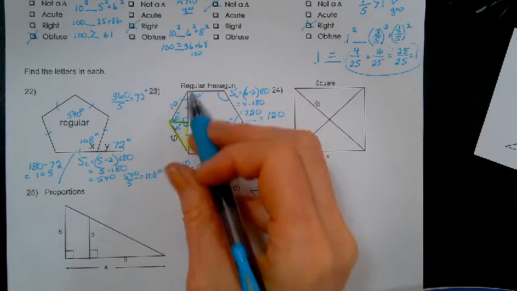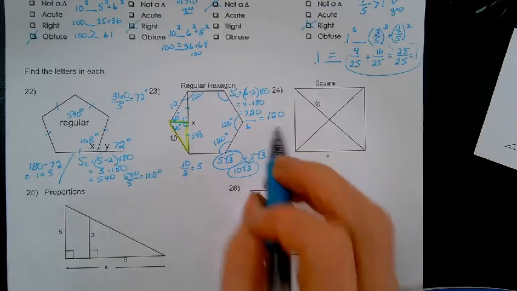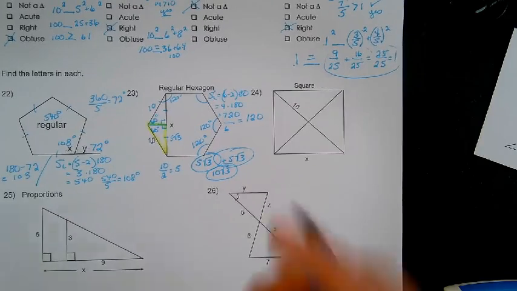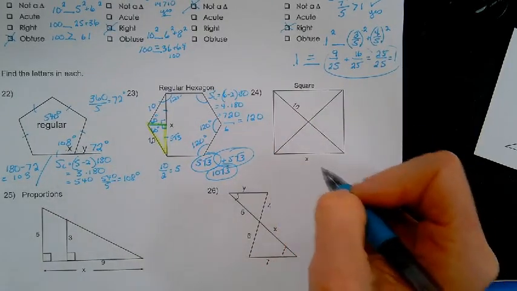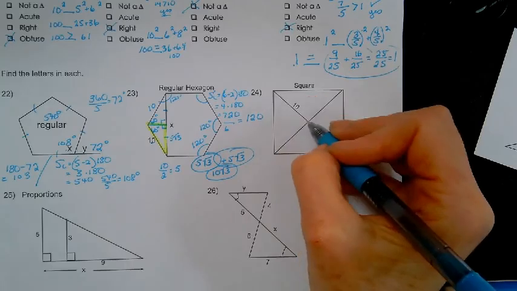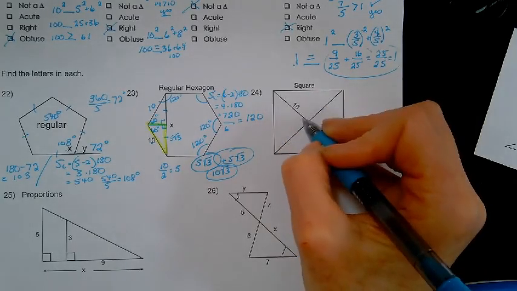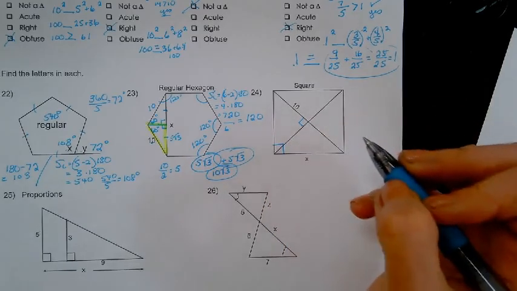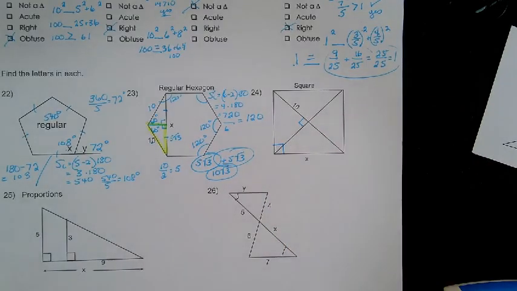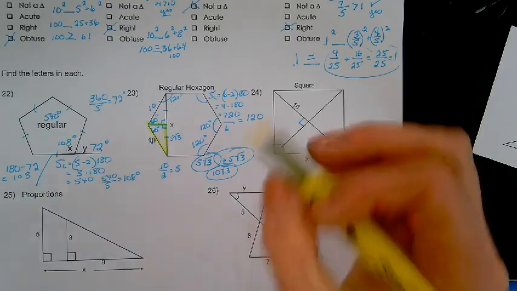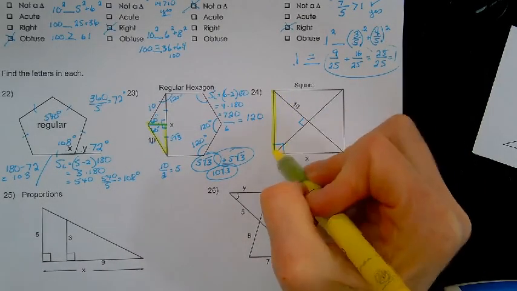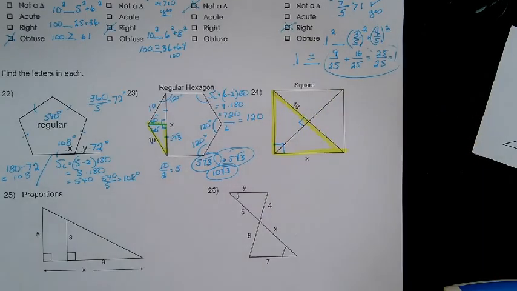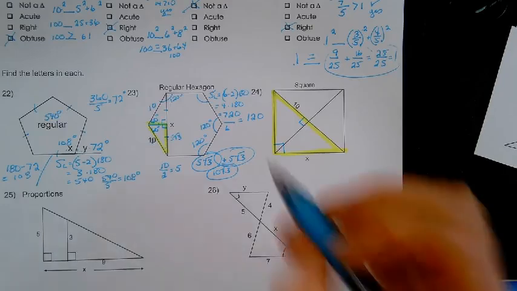All right, 24. Here's a square. We're asked to find x, the length of the side. Okay, so if this is 10, well, this is a square, so this is a 90 degree angle. And so is this. I'm going to go ahead and use the big triangle, but you could use the small triangle as well. Notice we have a right triangle here. Half of a square means that this is 45 and this is 45.